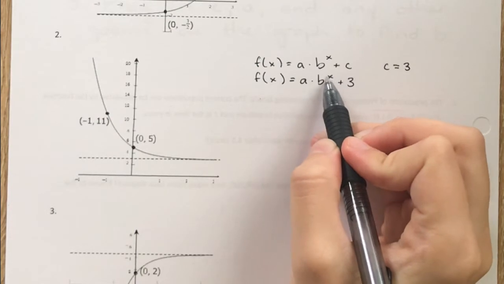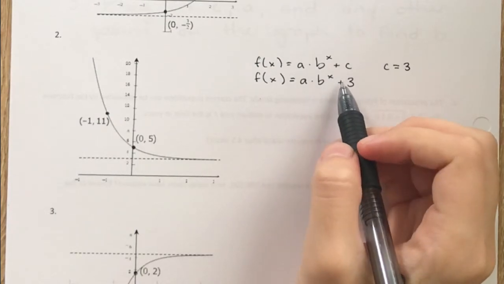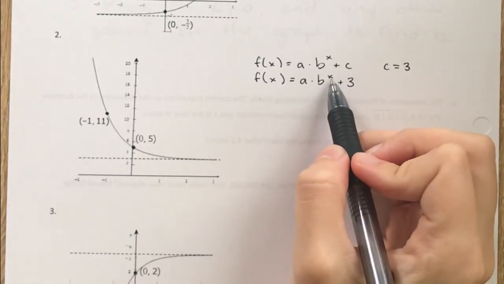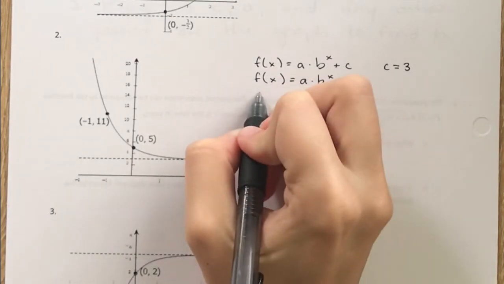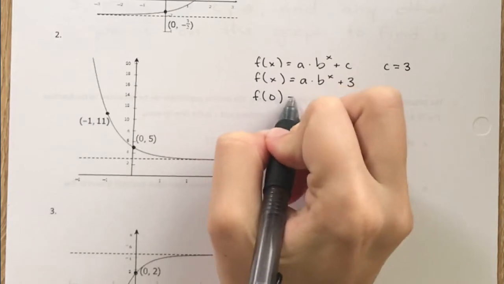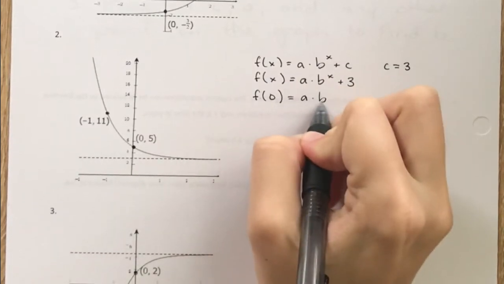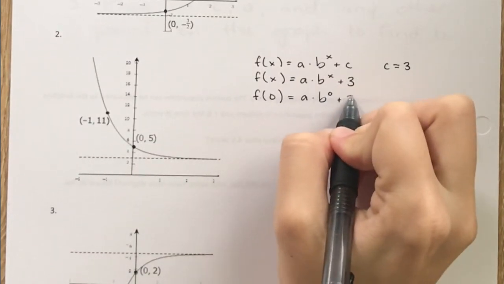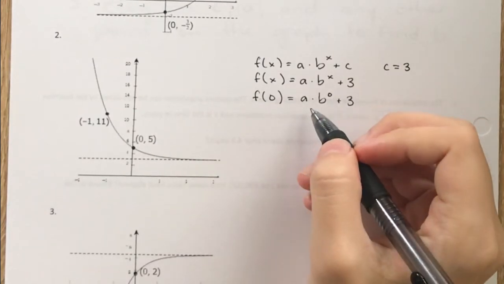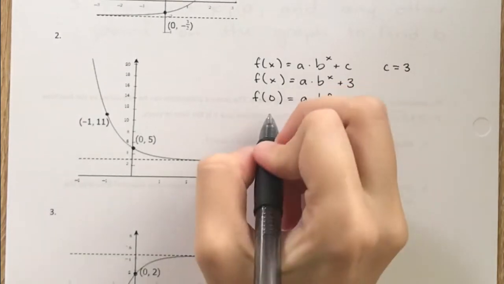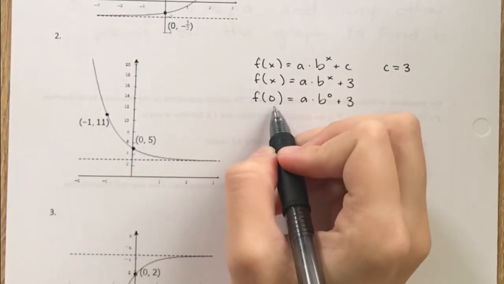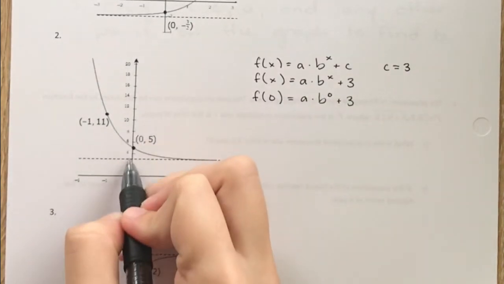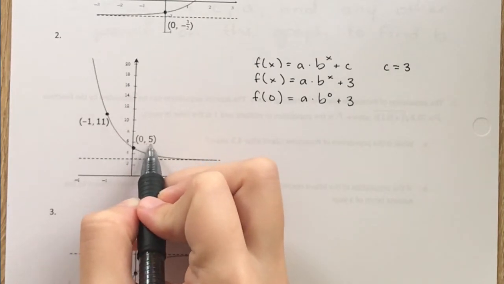Some base raised to what gives us 1? 0. Right? When our exponent is 0, we get 1. So let's plug in 0 for x here. A times b to the 0 plus 3. B to the 0 is just 1. F of x, f of 0, right, the value of our function at 0, is 5.